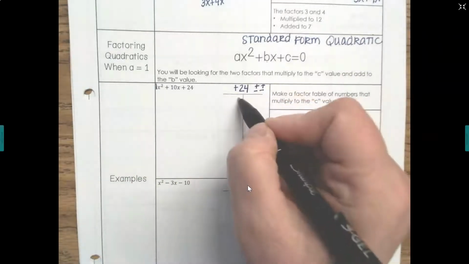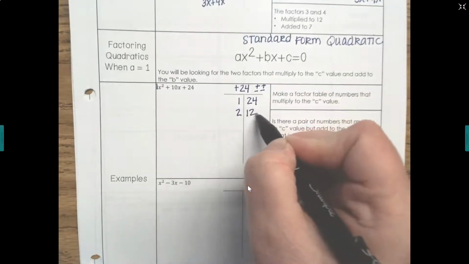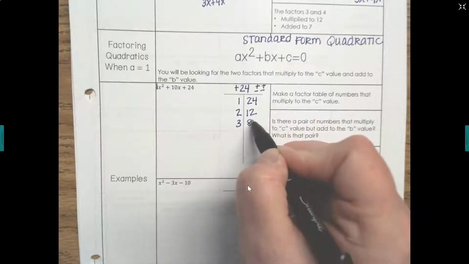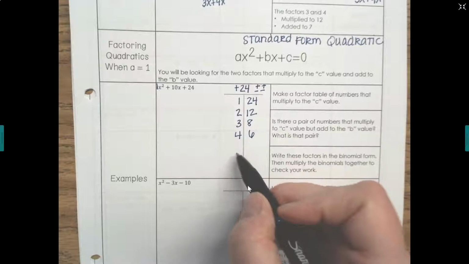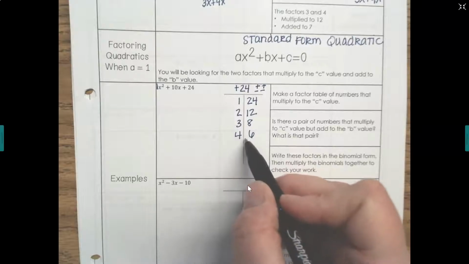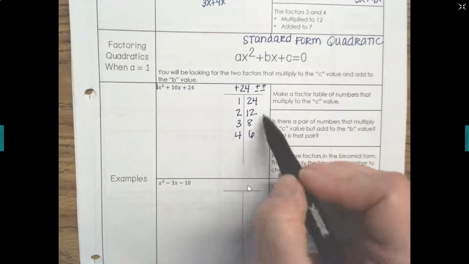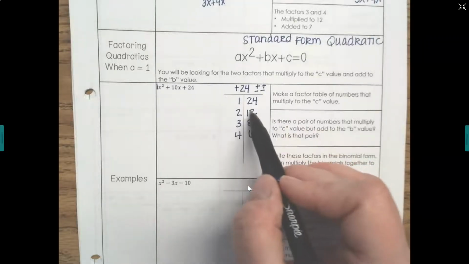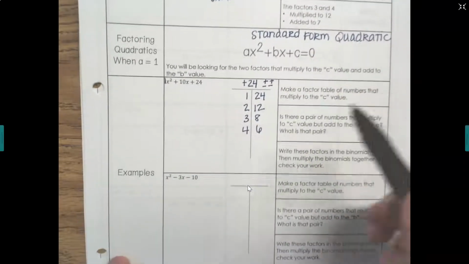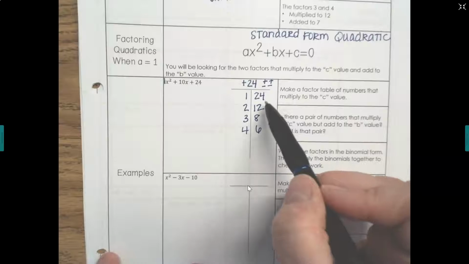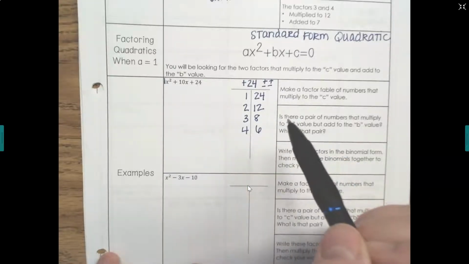So 24, we could get that by saying 1 times 24. We could get it by 2 times 12, 3 times 8, and 4 times 6. I could keep going and it would just be 6 times 4, which is the same. So I don't need to repeat in a different order because we're multiplying. Now, which of these pairs multiply to 24? Okay, so that's what we were talking about. They multiply to the c value. I also need them to add to the b value, which is a positive 10. So either with 2 positives or 2 negatives, I need a positive 10.